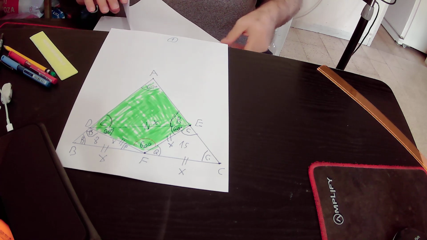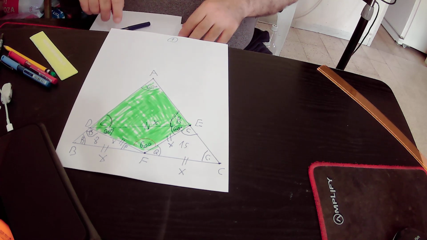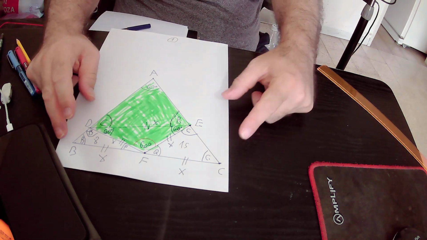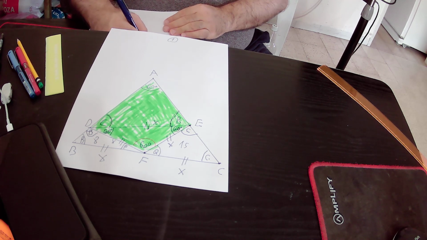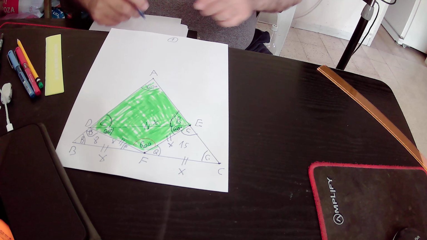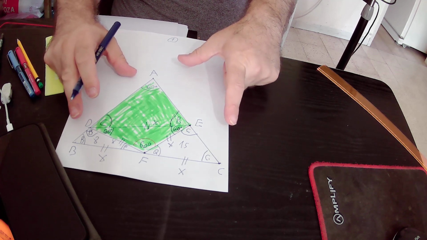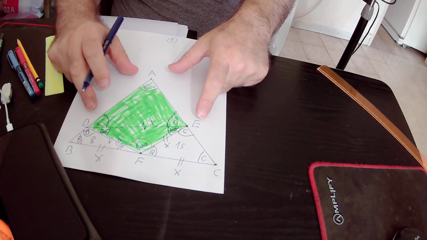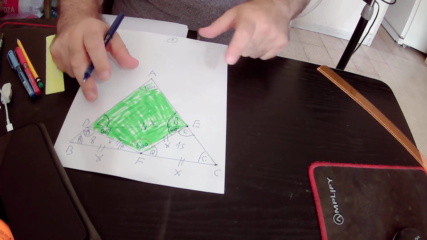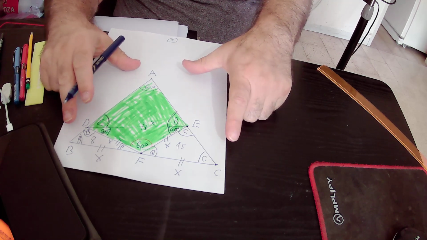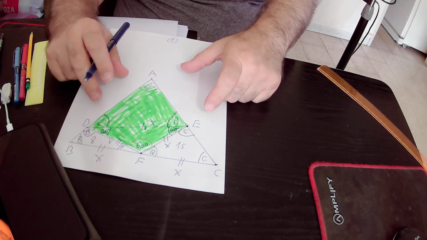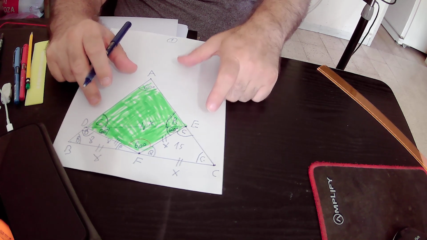In the next step, we will calculate the area of quadrilateral BDEC. The area of quadrilateral BDEC will be equal to the area of the big triangle, triangle ABC, minus the area of the small green triangle, triangle ADE.